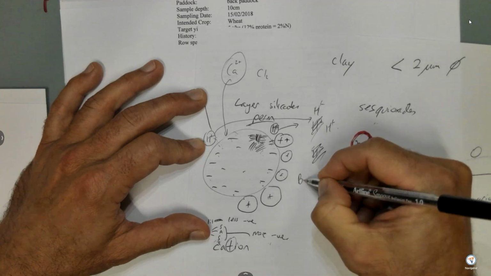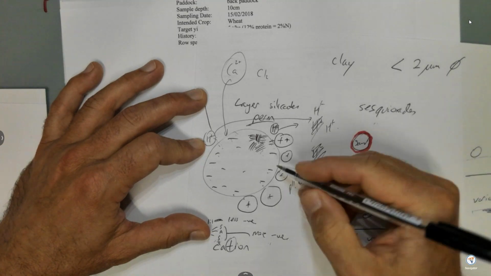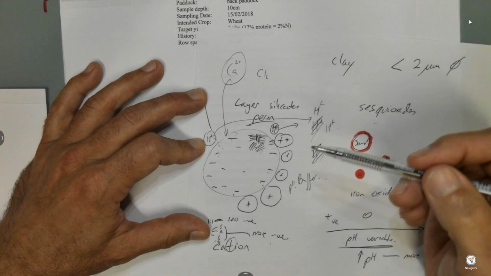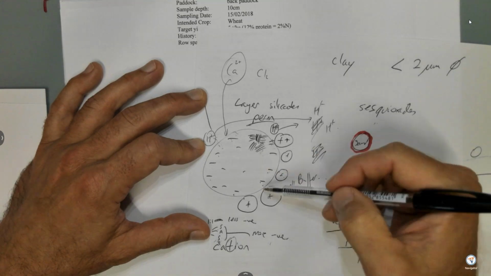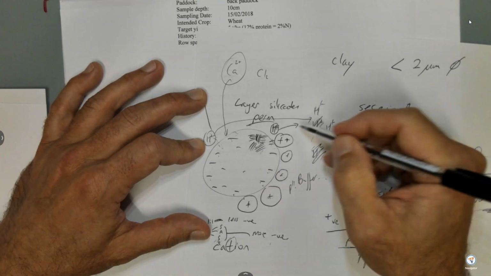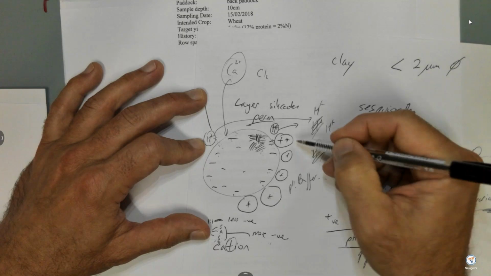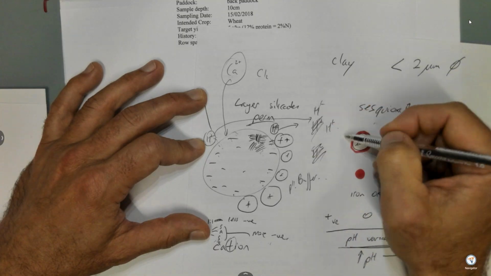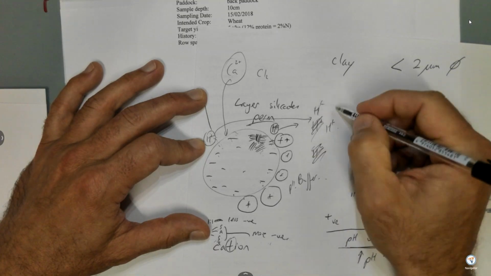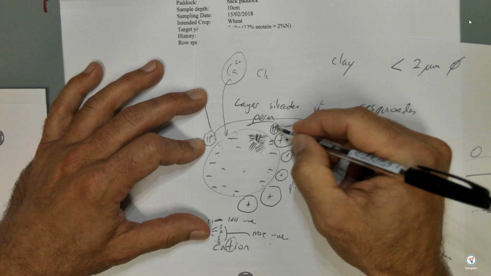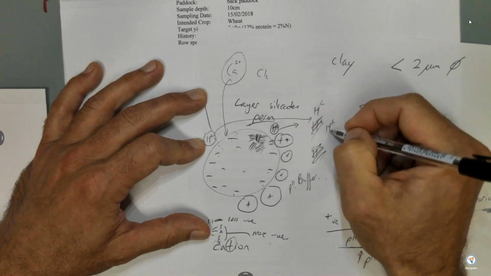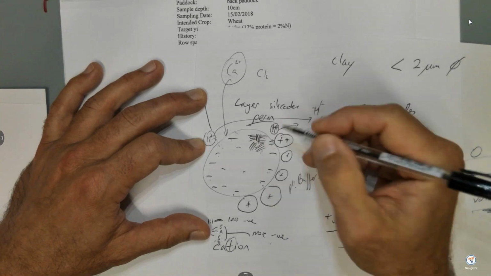So pH buffering is driven, in a lot of cases, by things that have negative charge, because the hydrogen ions are sitting on the interchange bench waiting to be needed to come out into solution. And of course, once you put on enough lime to remove all of them in solution and those on the interchange bench, that's when you get the big pH change.